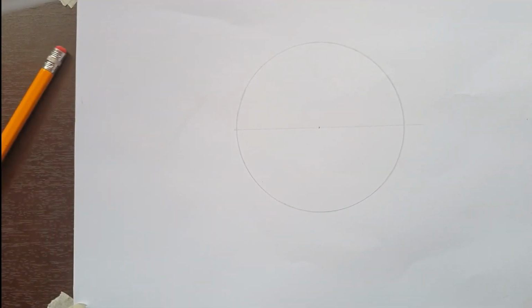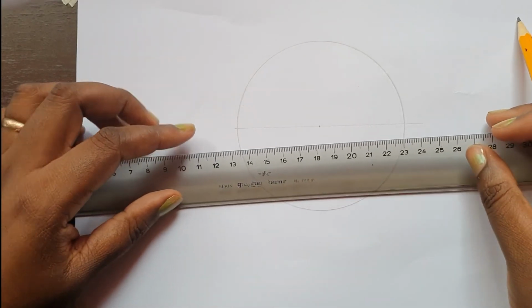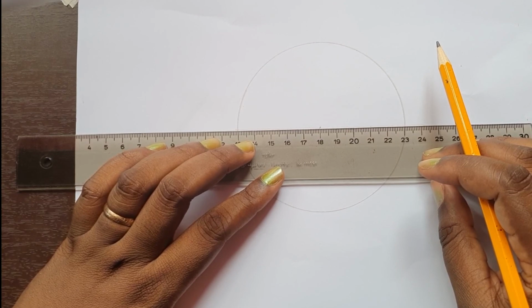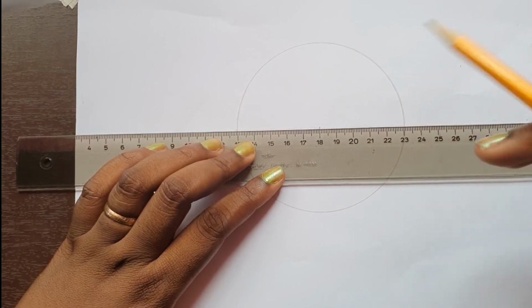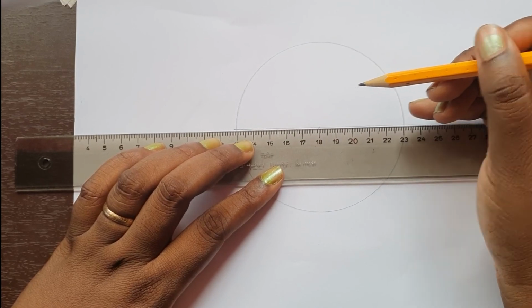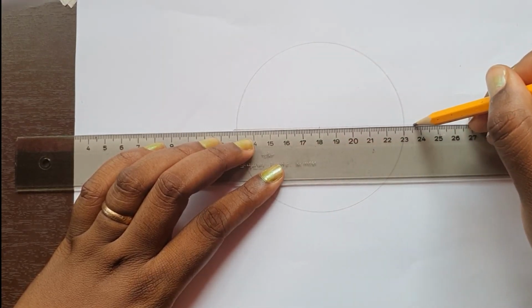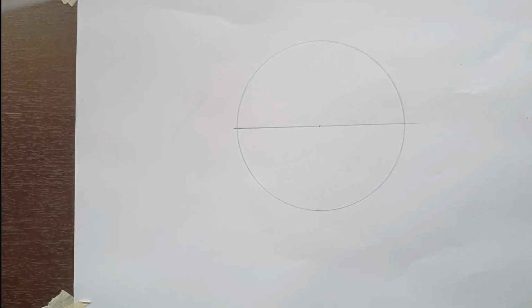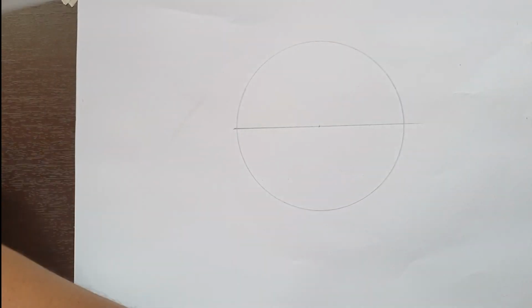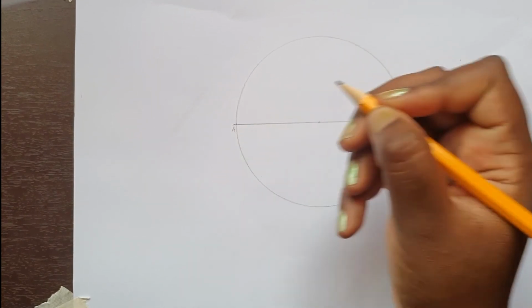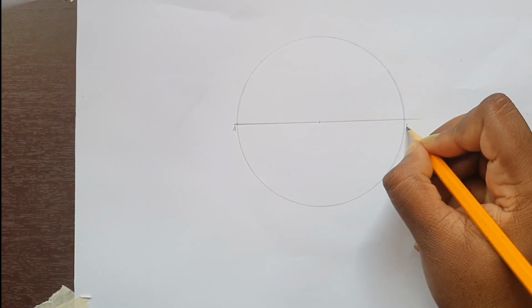Now that we have that, let me just draw this line darker. Let's establish our beginning. So that is A, that is B.